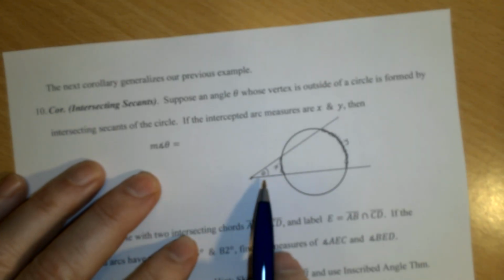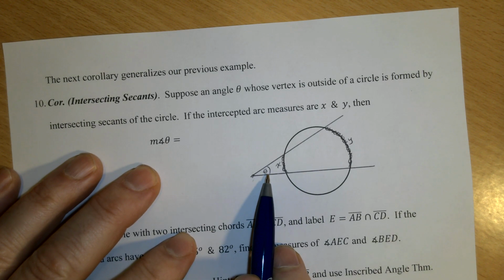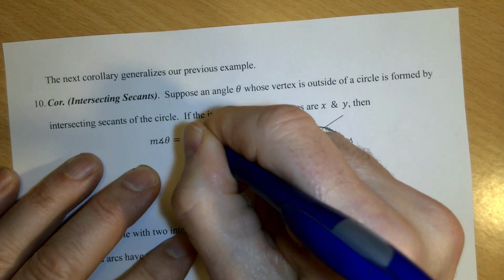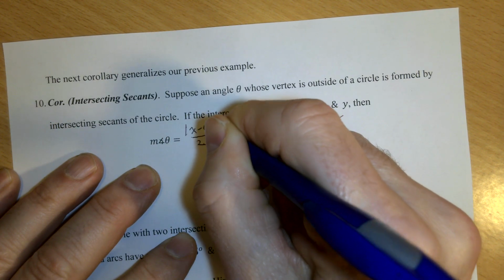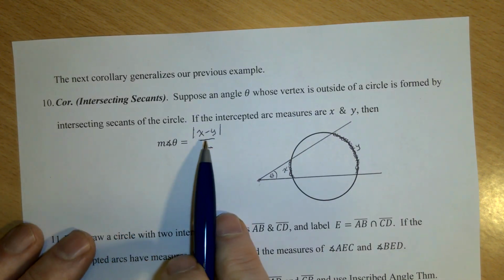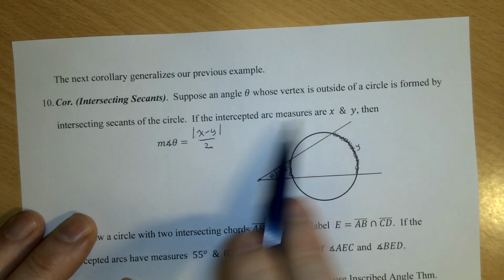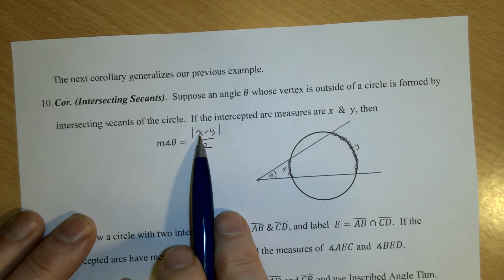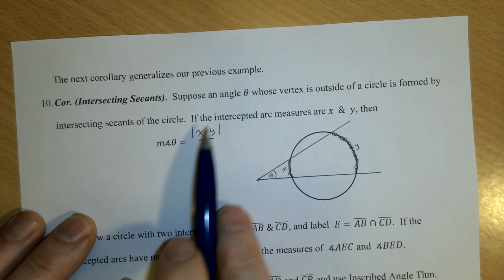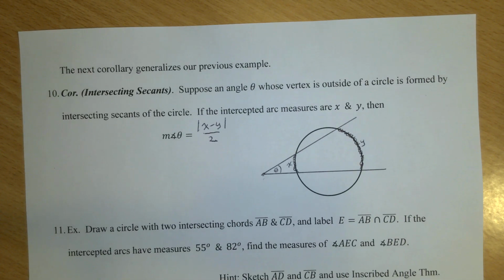The measure of this angle theta is simply x minus y over 2. I'll put absolute values around the x minus y because we don't know which of the two arc measures is bigger. We didn't state here. In my picture, I made y the bigger one, but it doesn't matter if you do the subtraction. If it's negative, you just take the absolute value of it and put it over 2. Very simple.